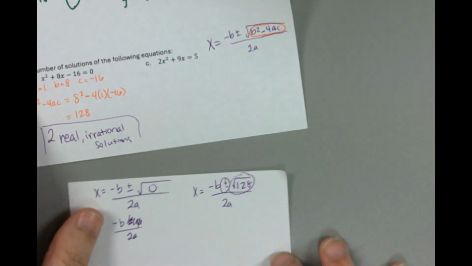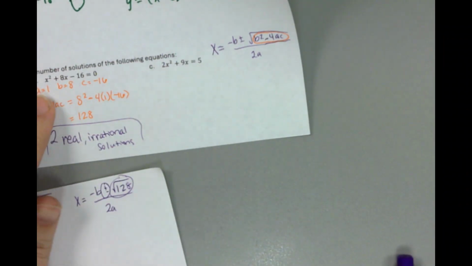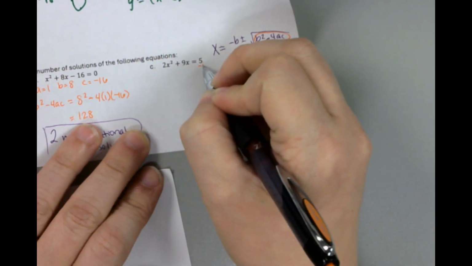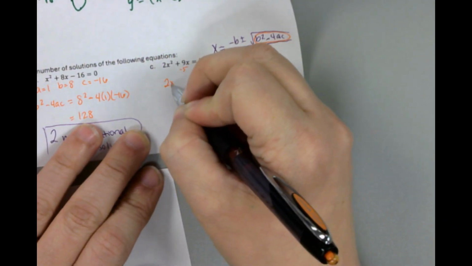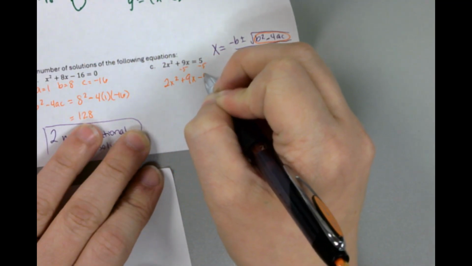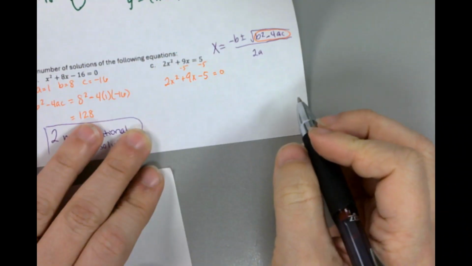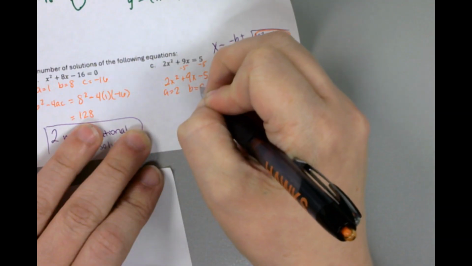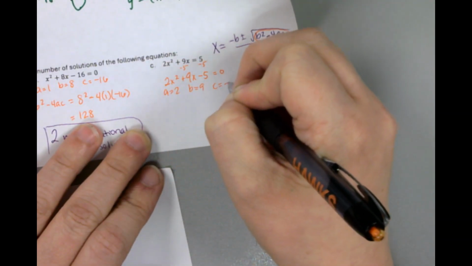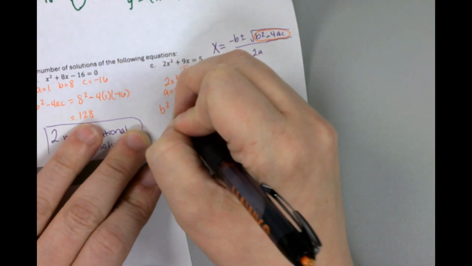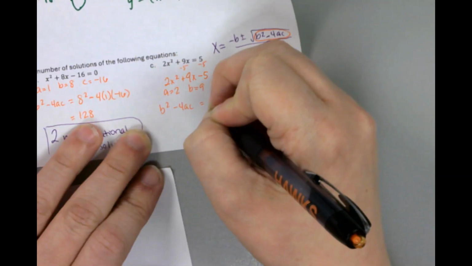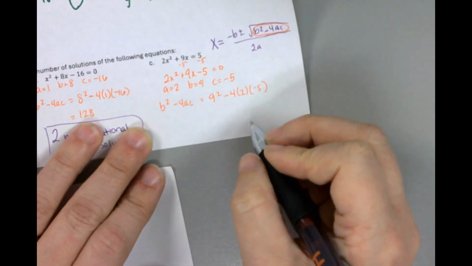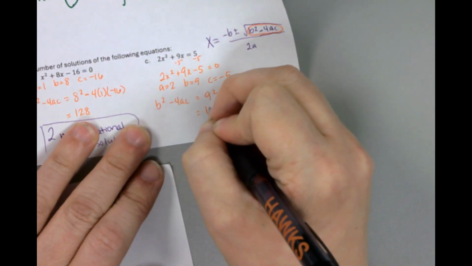Finally, this one is not even equal to 0 yet. Please make sure that you fix that. We need to subtract 5. 2x squared plus 9x minus 5 equals 0. A is 2. B is 9. C is negative 5. B squared minus 4ac is 9 squared minus 4 times 2 times negative 5, which is 121.